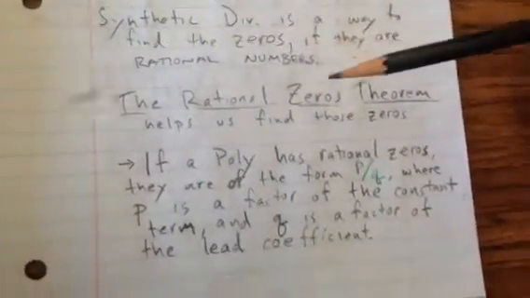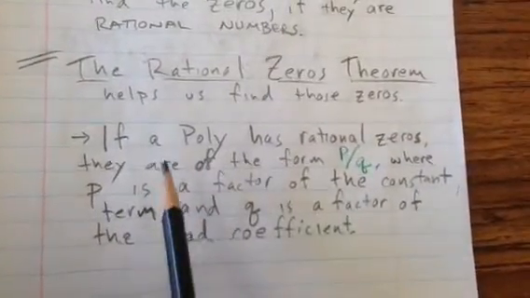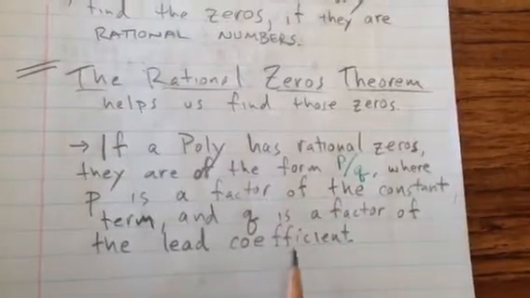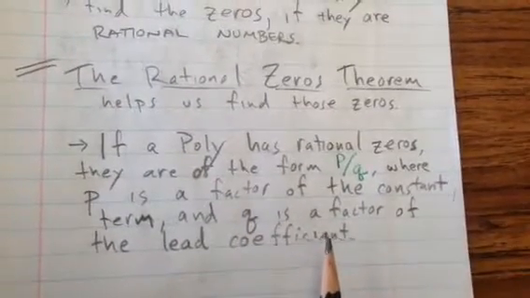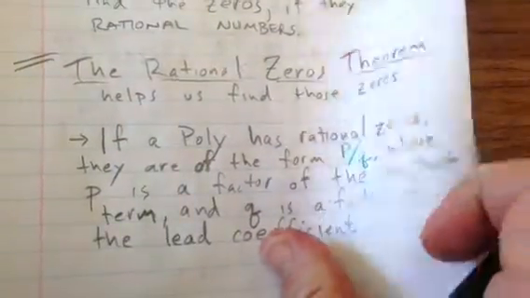And that gets us to this thing called the rational zeros theorem. Here it is. You can read it. Basically, you're looking at the two parts of the polynomial and determining from those two parts what the possible rational zeros are. I'll let you read that.